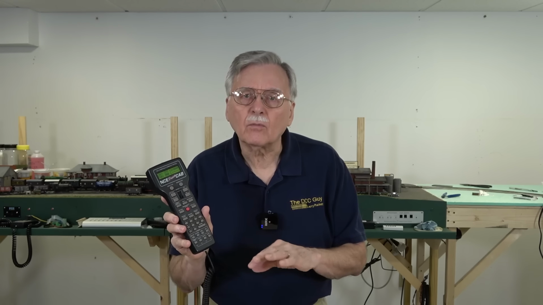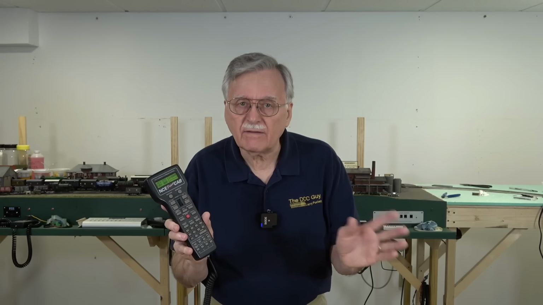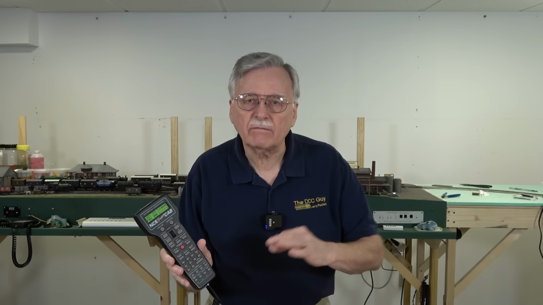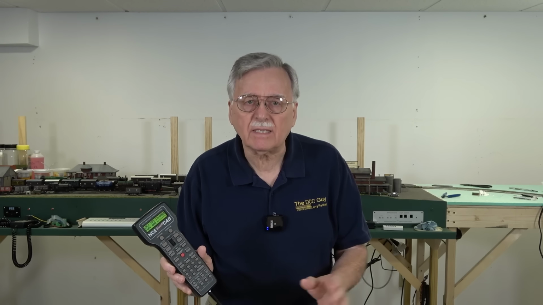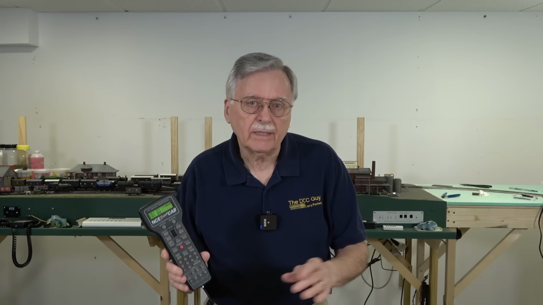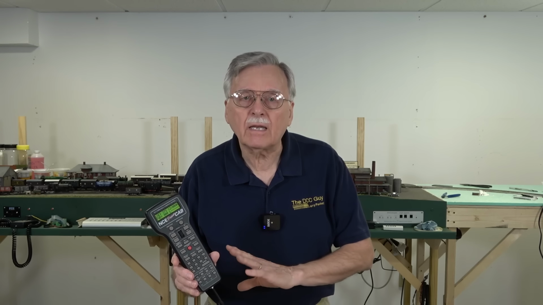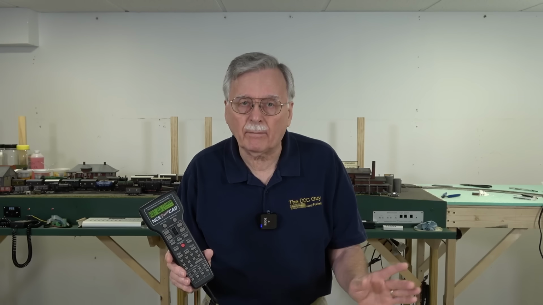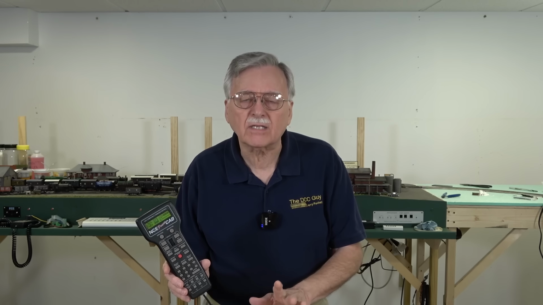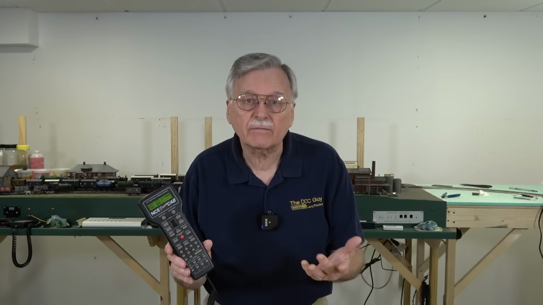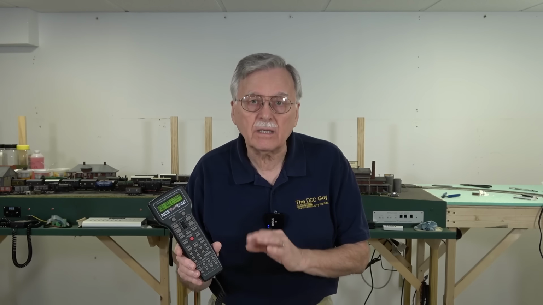So let's run through what I consider the basic CVs, and by CV I mean a configuration variable, and that's what CV means. And then they just numbered them. CV1, 2, 3, 4, 5, 6, etc. And there can be hundreds, if not thousands of them in some of the more complex sound decoders. But for most of what you're going to be doing, there's only about 8 or 10 different ones that you're ever really going to use.